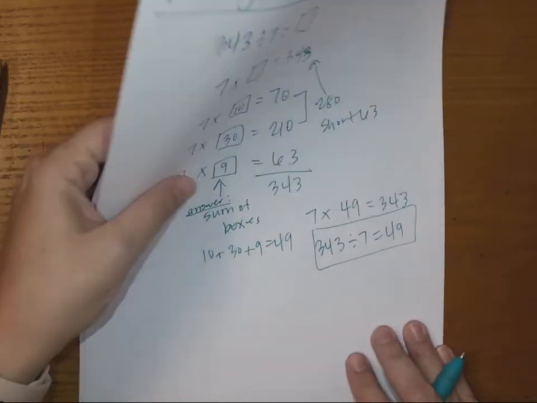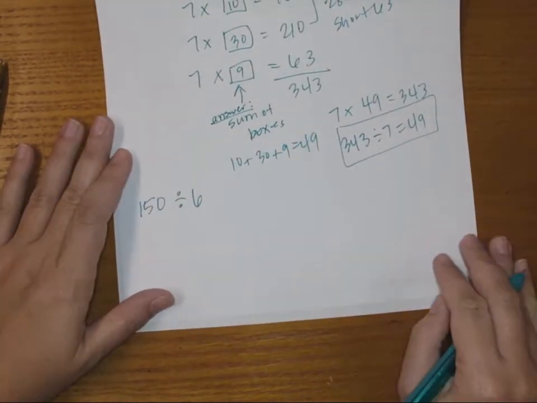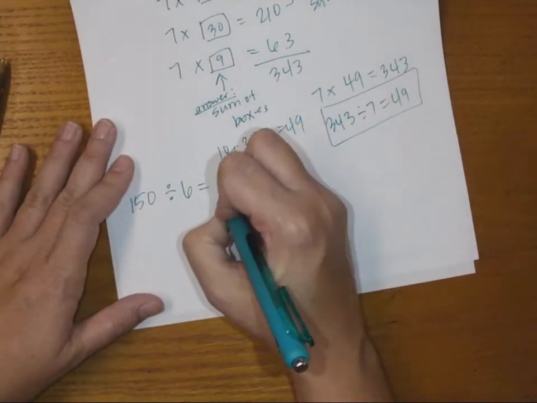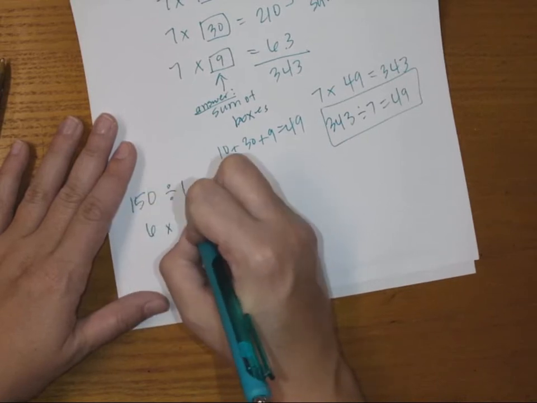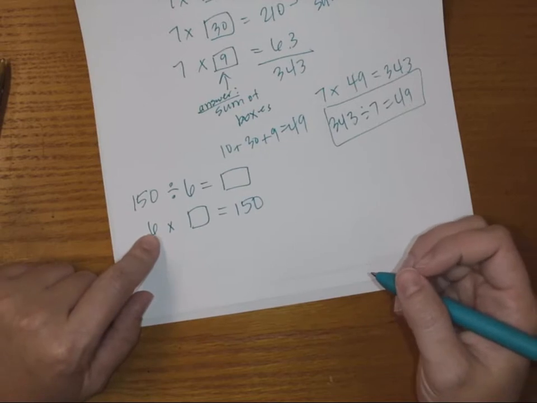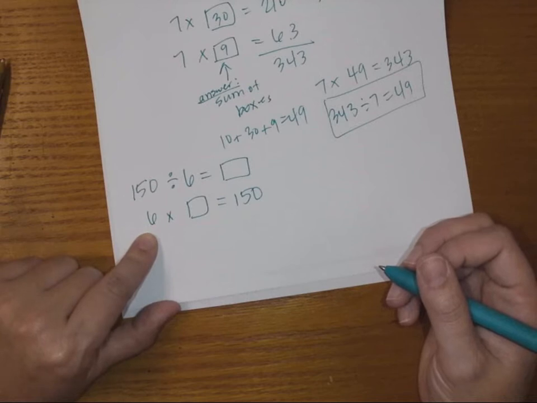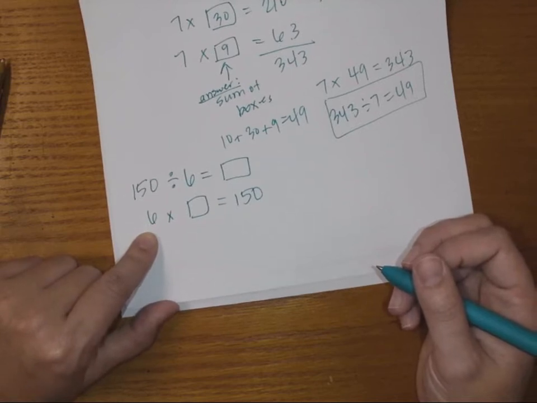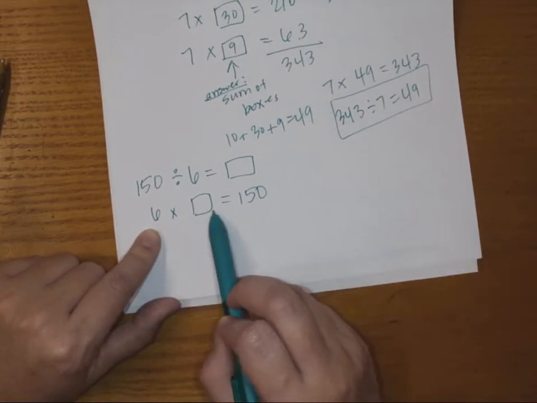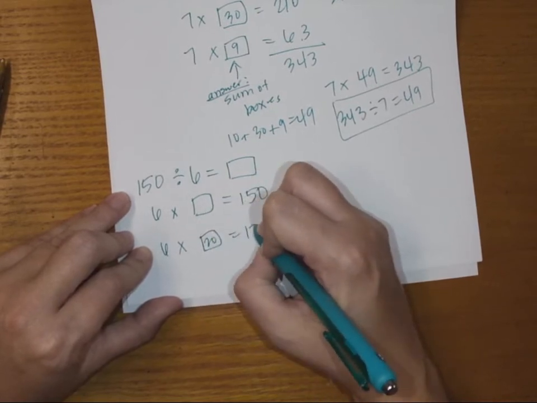Let's do 150 divided by 6. If I'm doing the missing factor method, I'm going to turn this around into a multiplication problem. 6 times what is 150? Well, I know 6 times 6 is 12, so that tells me that, 6 times 6 is not 12. 6 times 6 is 36. 6 times 2 is 12, so that tells me that 6 times 20 is 120, so let me do that. So 6 times 20 is 120.